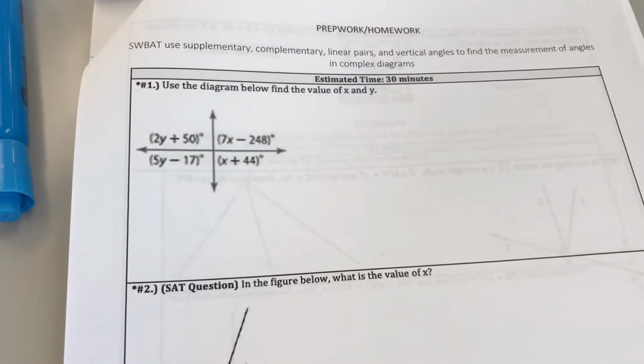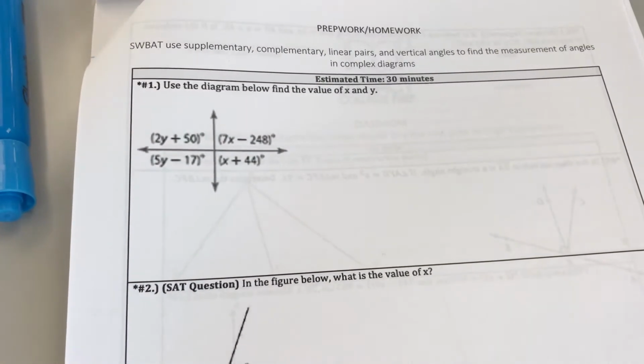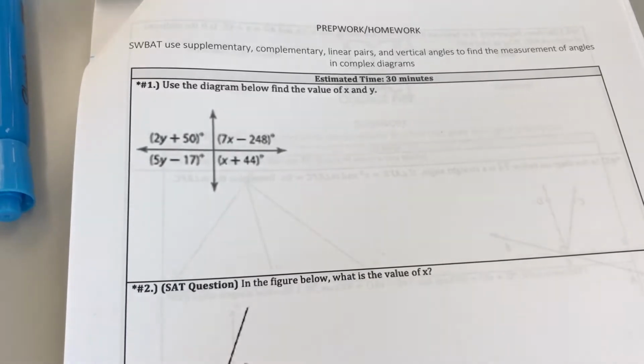All right, so this prep work / homework is about supplementary, complementary linear pairs and vertical angles, right? And you have to watch the previous video to get a sense of what we are talking about. So let's take a look at question number 1.